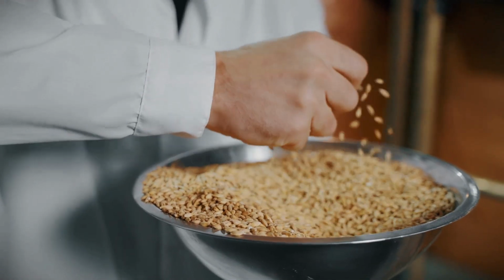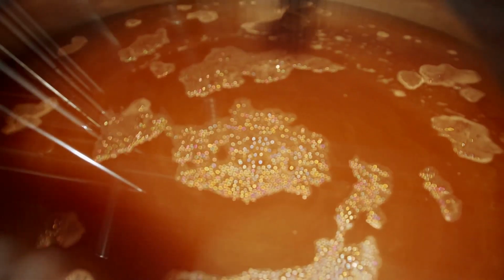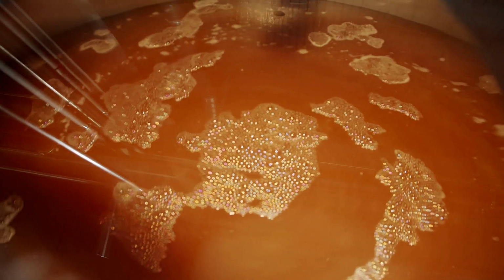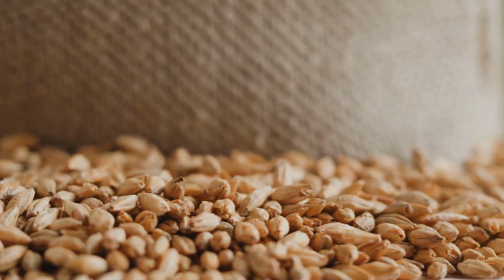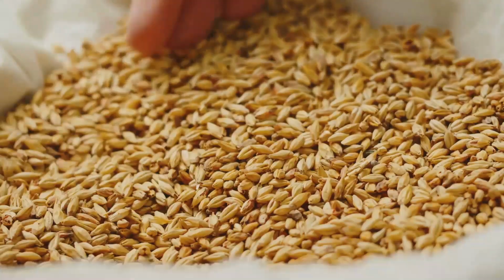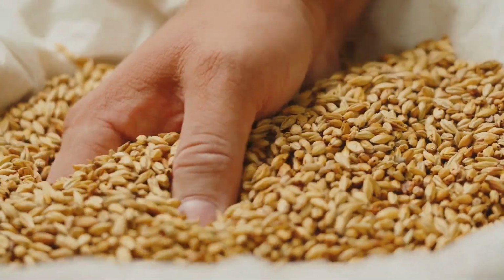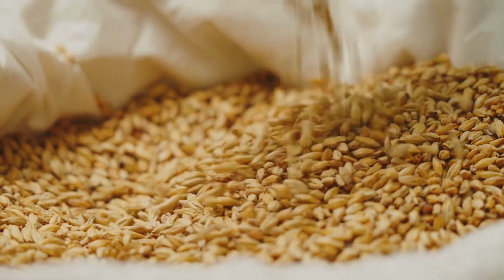Saccharification rests are a critical step in the all-grain brewing process, where enzymes in malted grains convert starches into fermentable sugars. This step directly influences the fermentability, flavor, and body of the final beer. Understanding the science and technique behind saccharification rests can help brewers craft beers with precision and consistency.